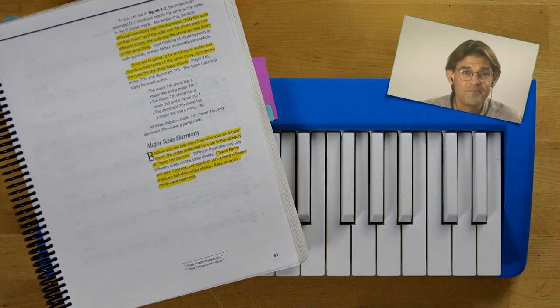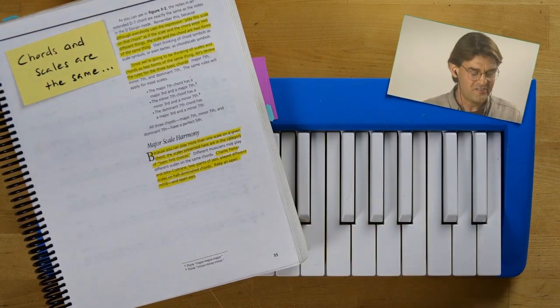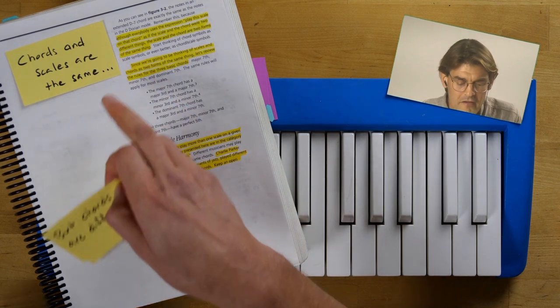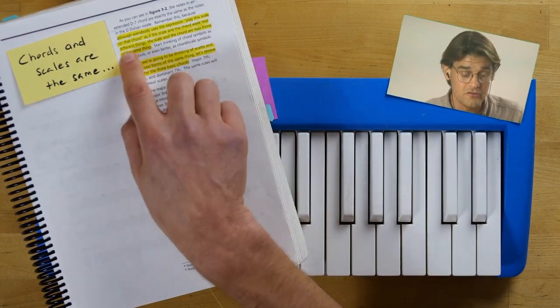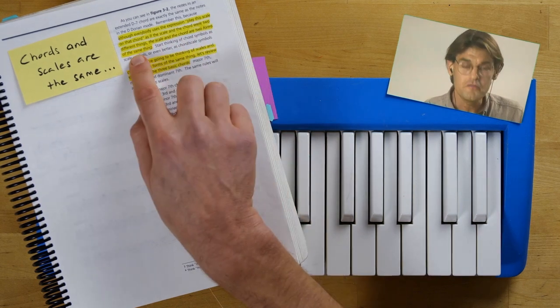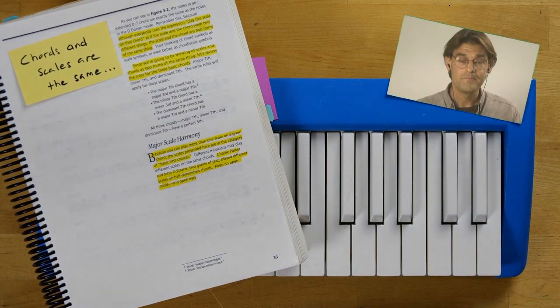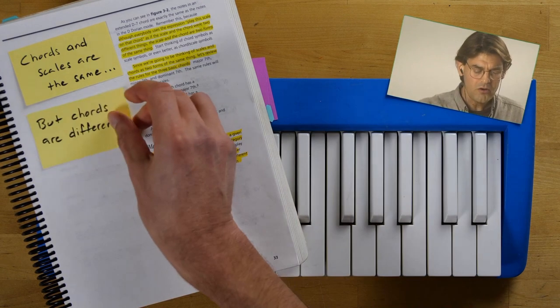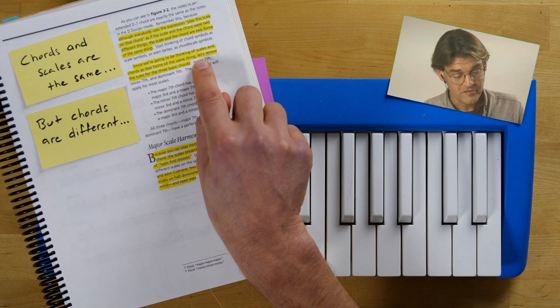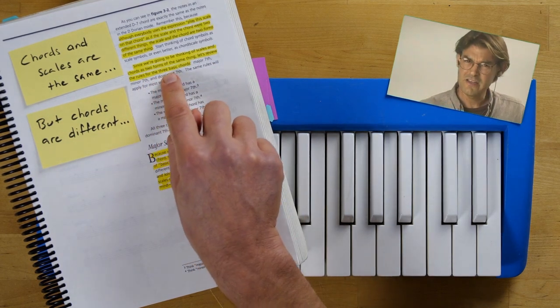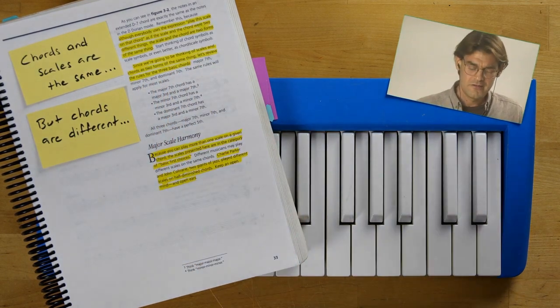It goes like this. Chords and scales are the same. Although everybody uses the expression play this scale on that chord as if the chord and scale were two different things, the scale and chord are two forms of the same thing. But chords are different. Since we're going to be thinking of scales and chords as two forms of the same thing, let's review the rules for three basic chords.